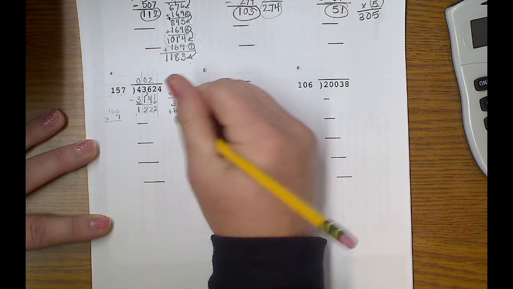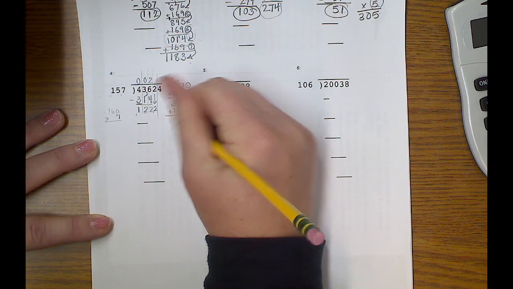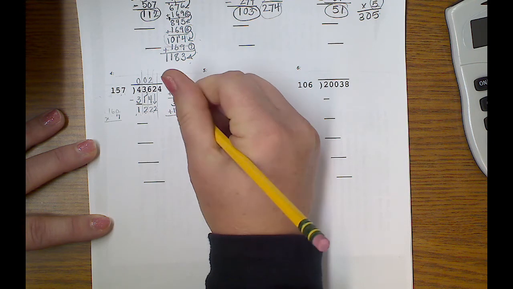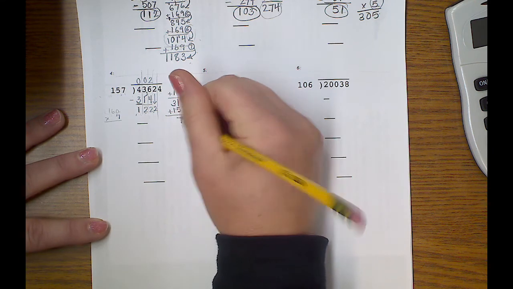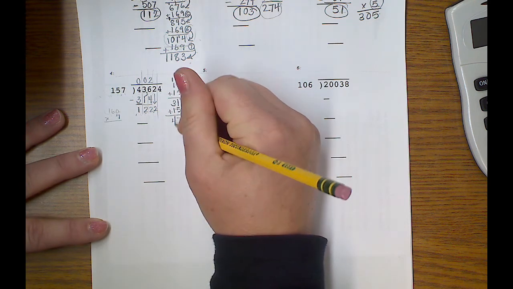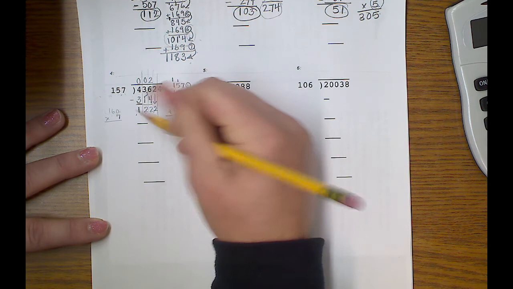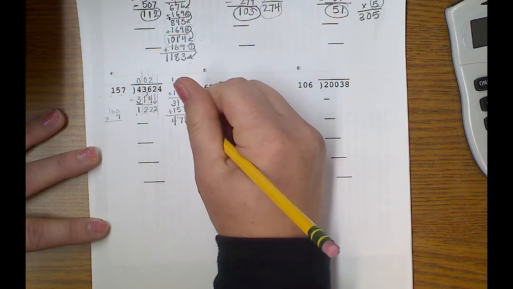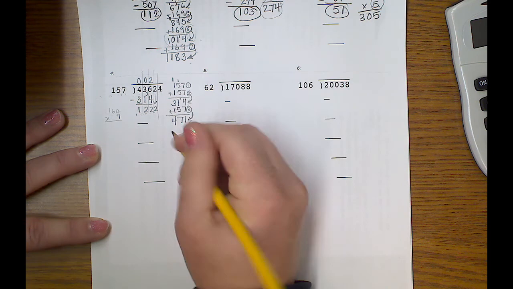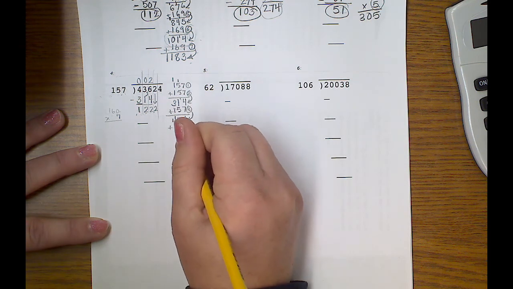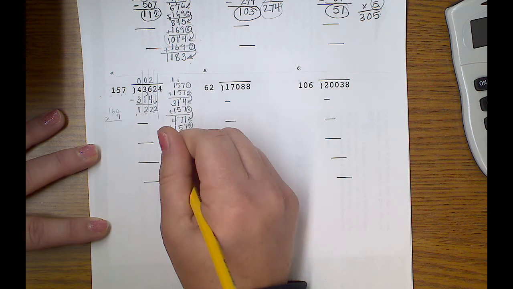157, so this is my third group. 4 and 7 is 11, carry my group of 10. 50, 60, 70, 300, 100 is 400. So we're ways away from there. So that was 3 groups. Now we're going to add the 4th group. And make sure you align things up and you use the right number.